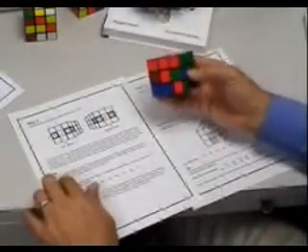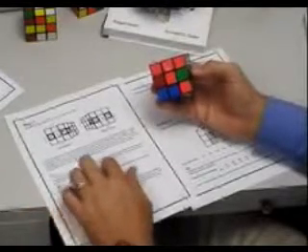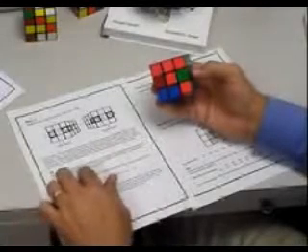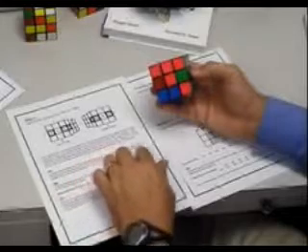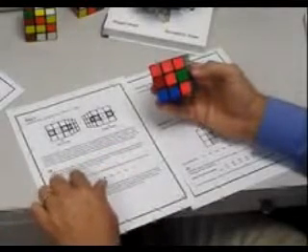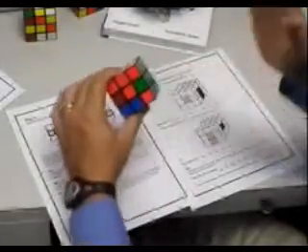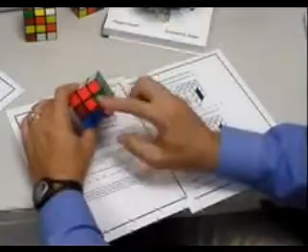Alright, step 3A. Locate a vertical edge cube, one that belongs in a vertical edge position that is not currently correctly positioned and oriented. This is the desired cube. If the desired cube is correctly positioned but incorrectly oriented, go to step 3D. That's not the case here, but let's just pick one to begin. Okay, let's work on this one right here.